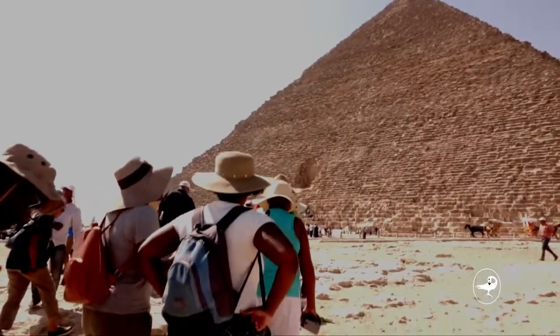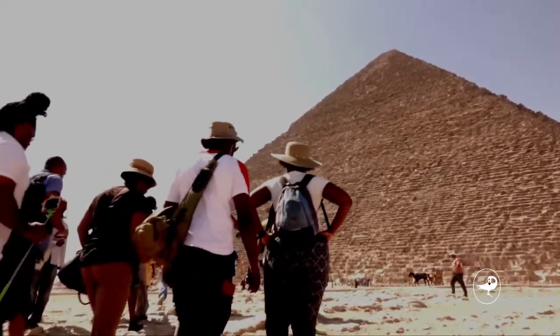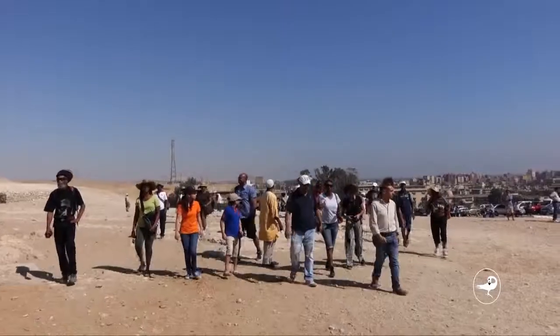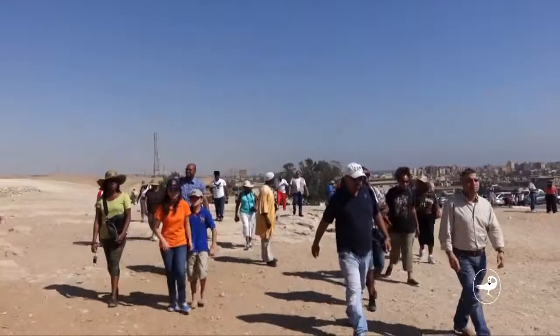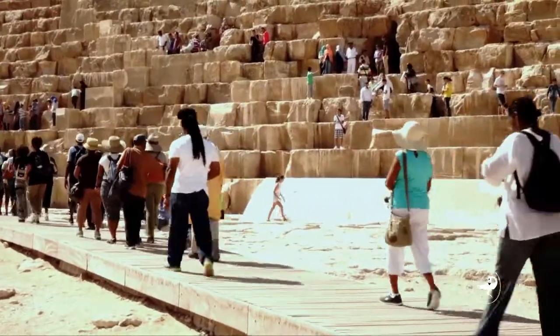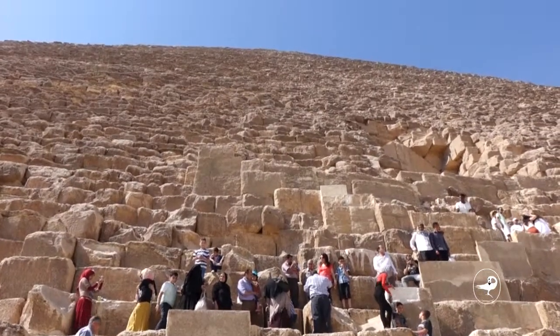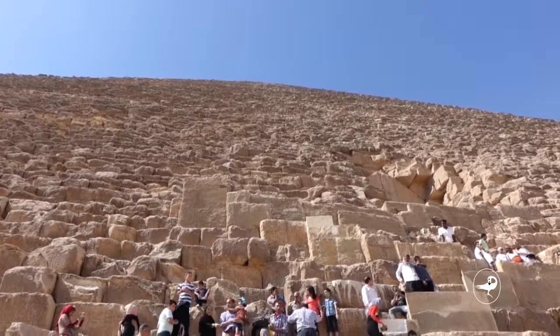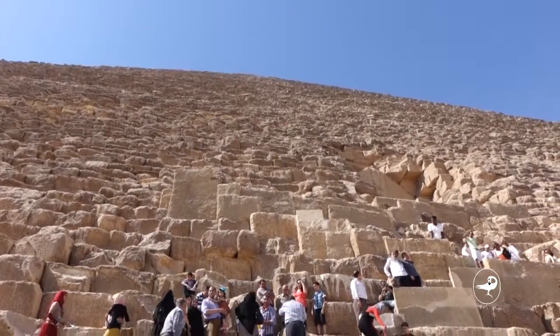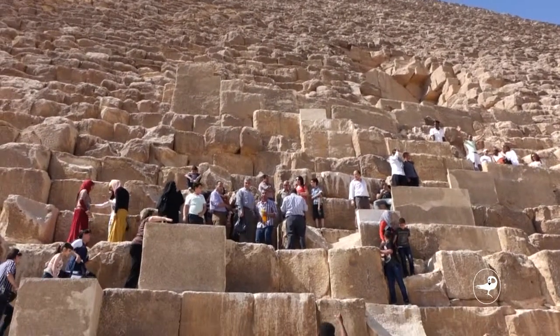I want to allay any of the confusion. Let's go over and touch the actual stone to make sure it's not mud brick. So let's go over. Now when you go, you see that entryway there, where people are going in? That takes you up to both the king's and the queen's chambers.